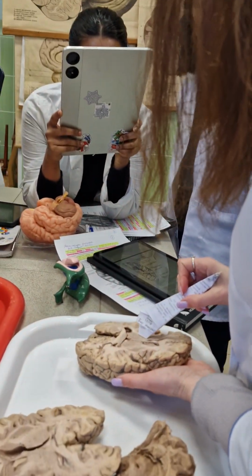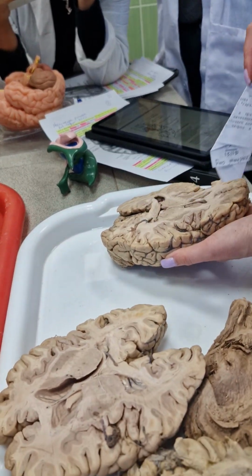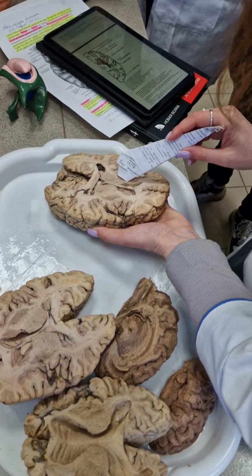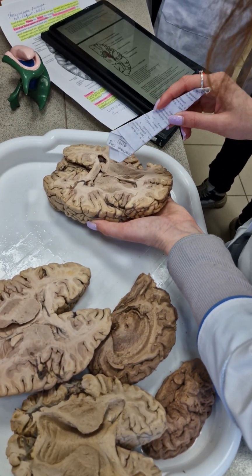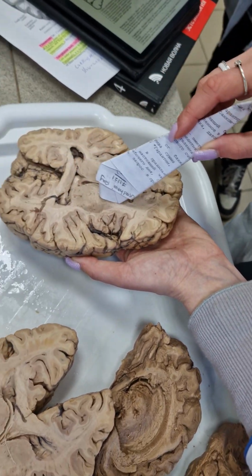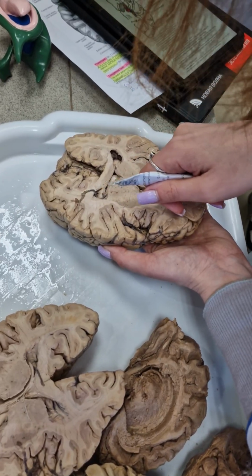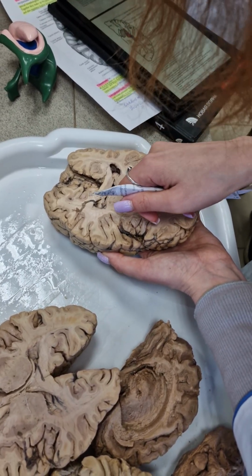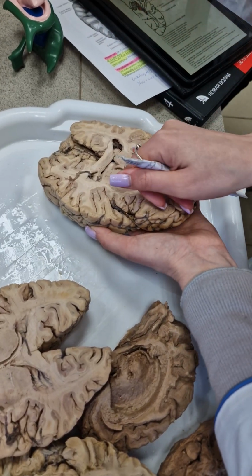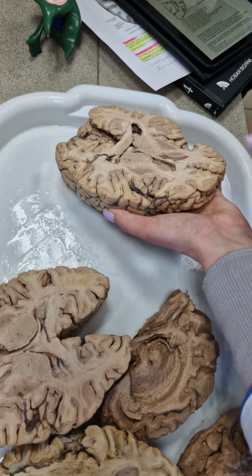What is this? Yes, this is capsula interna, between thalamus, caput nucleus caudatus and nucleus lentiformis. Then going, capsula externa between putamen and a very, very thin capsula externa, and capsula extrema between claustrum and cortex insula.